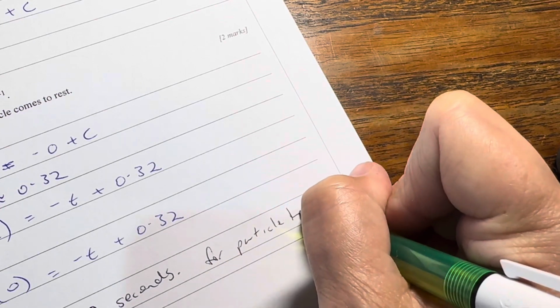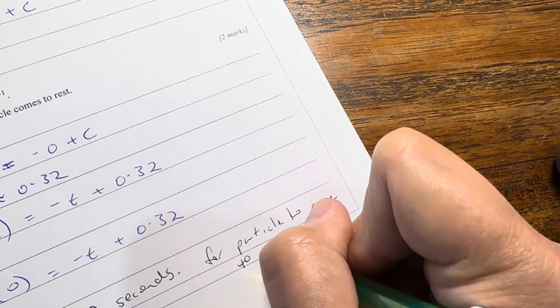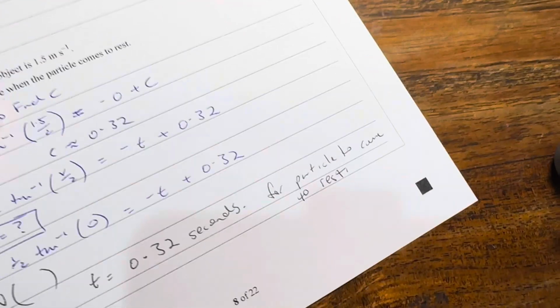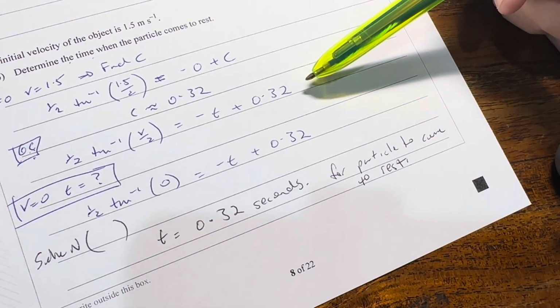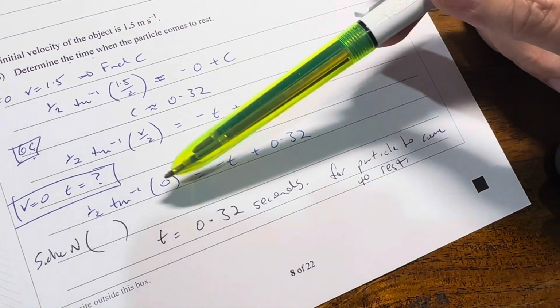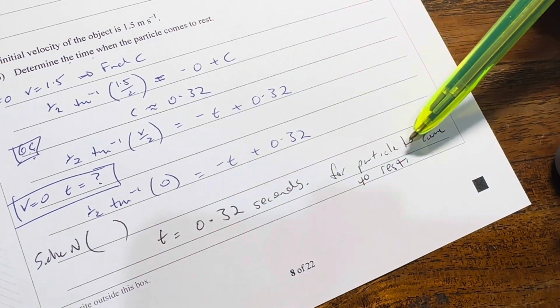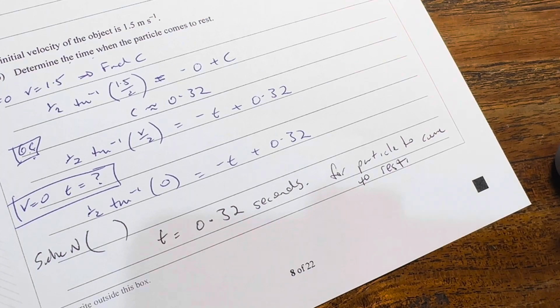For the particle to come to rest. So we had to find the particular solution first, so we had C, and then we just subbed in for when it came to rest, and we got our answer of 0.32 seconds.